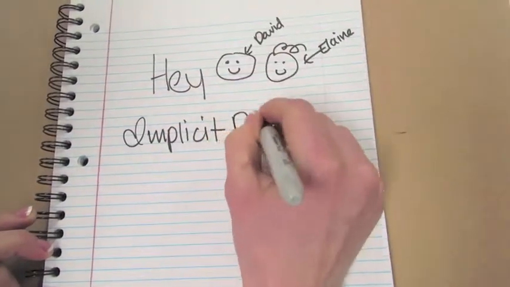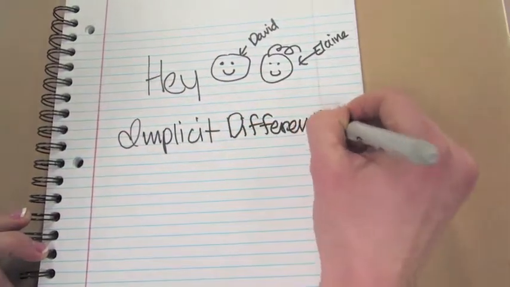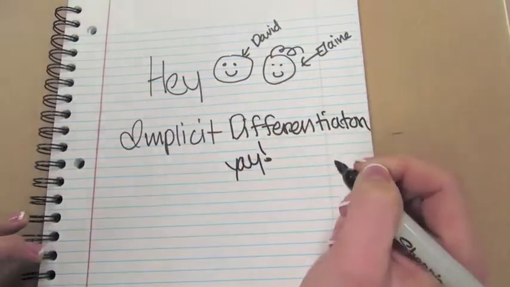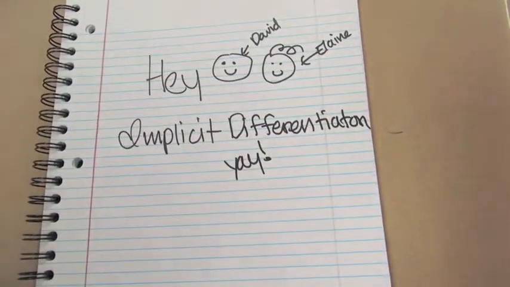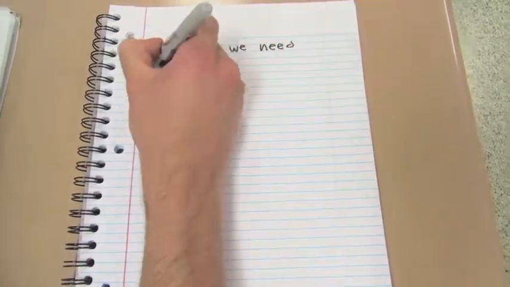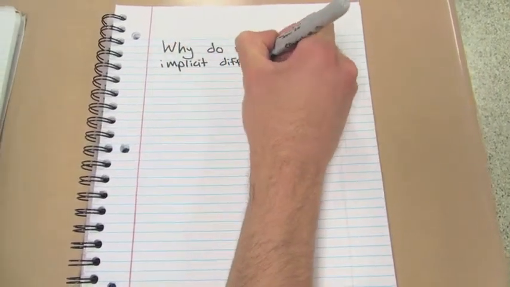And we're going to be doing implicit differentiation for you because math is super fun and super awesome, and everyone should love it. Alright, so why do we need implicit differentiation?